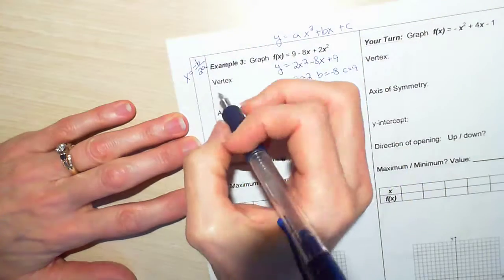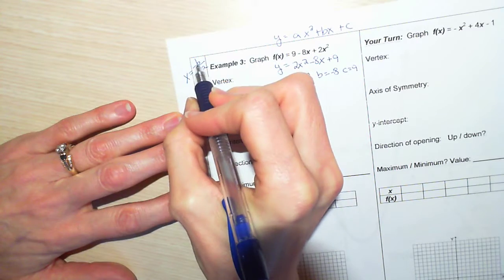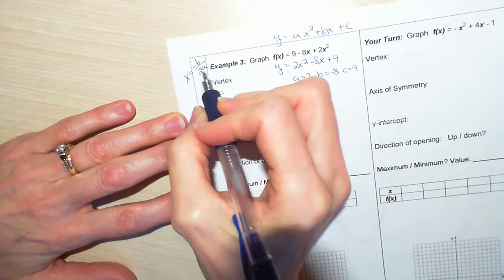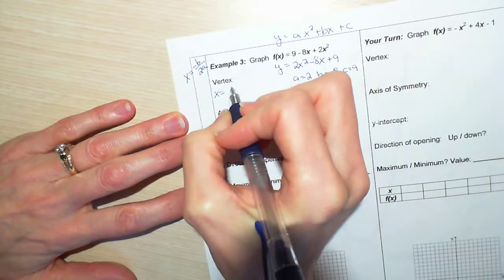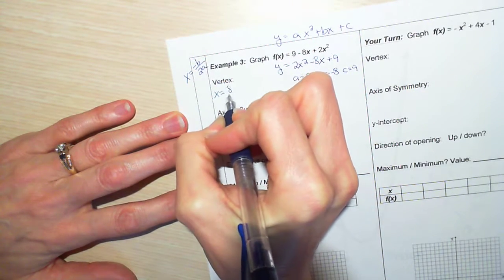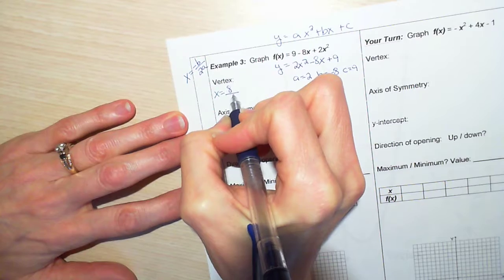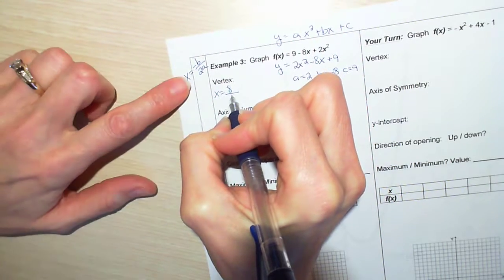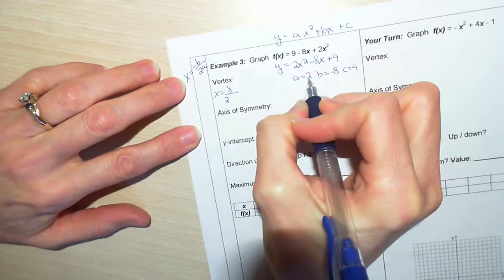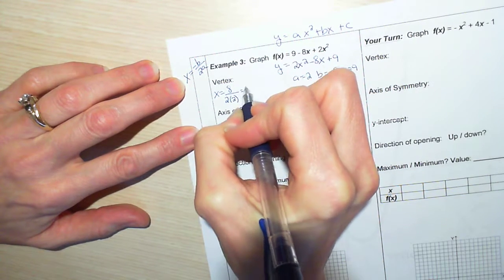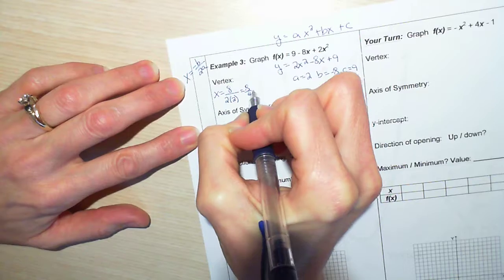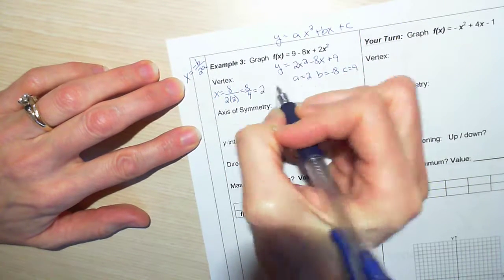Remember, you can think of this as x equals the opposite of b over 2a. So if I look at my b here, and it's -8, I want to plug into the equation the opposite of b, so that'd be +8, over 2 times a, which in this case is 2. So that's the same as 8 divided by 4, or 2.